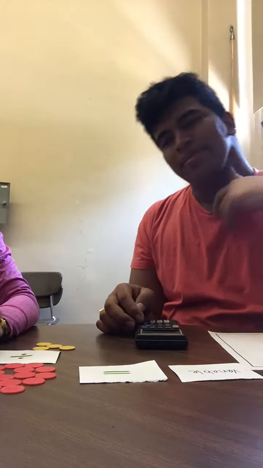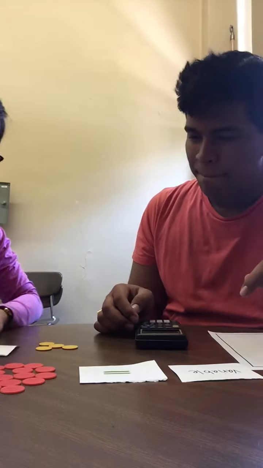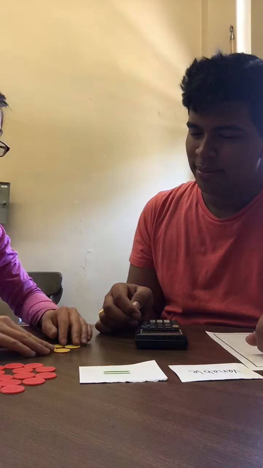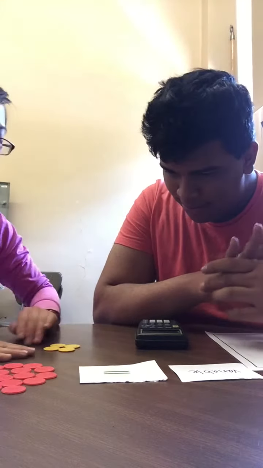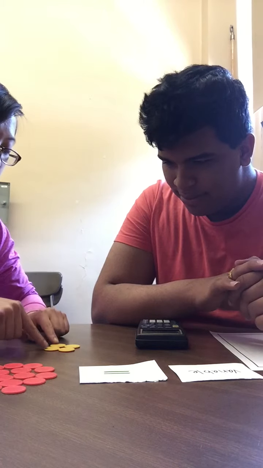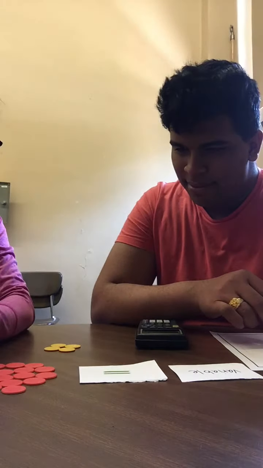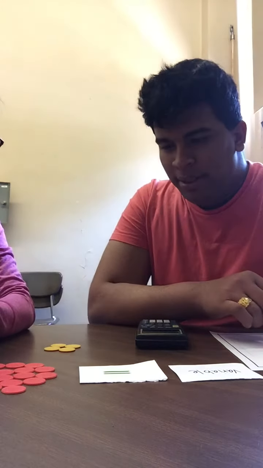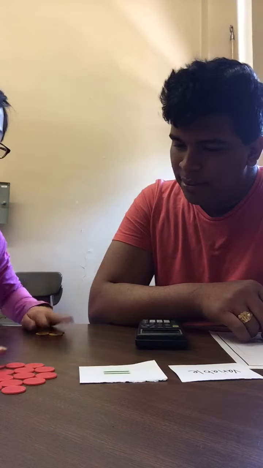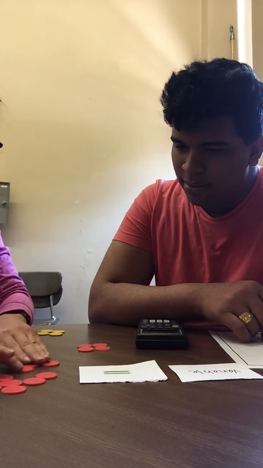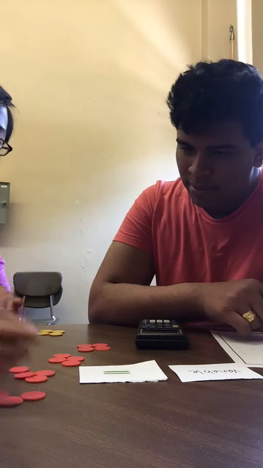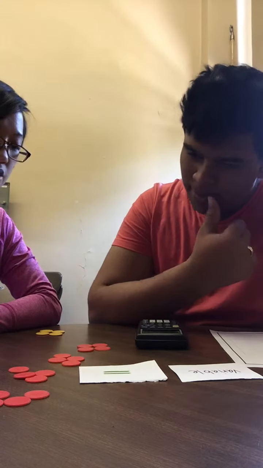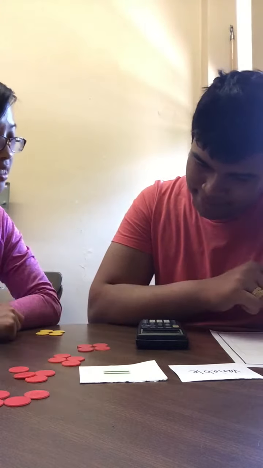4. Yep. And here's also another way to do it with the chips. We have 4 yellow chips, right? Yes. And how many red chips do we have? 16. Okay, so we want to see how many times does 4 go into 16? In other words, how many times can we break up 16 into 4s, right? So let's see, 1, 2, 3, and 4. So how many groups is that? 4.